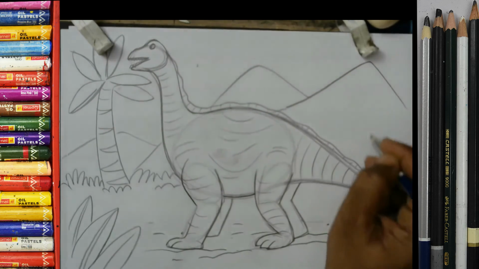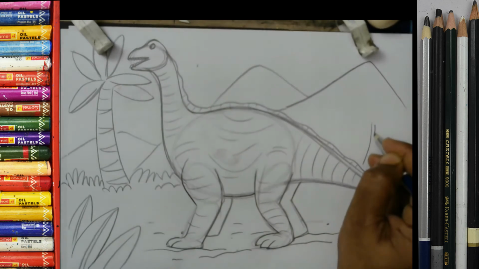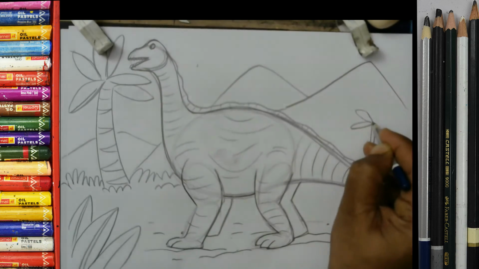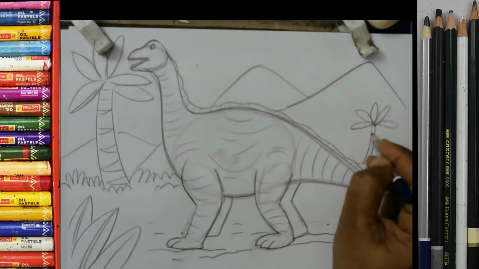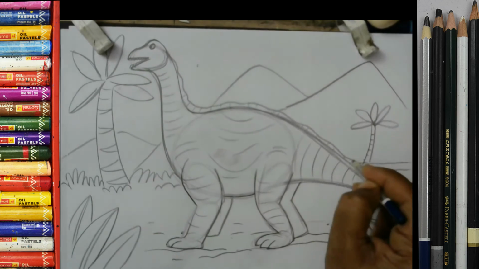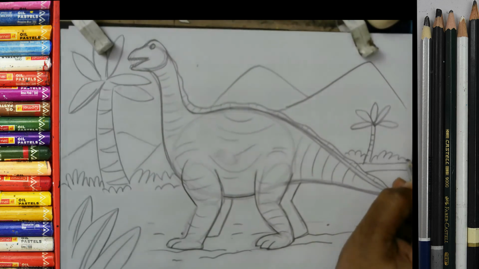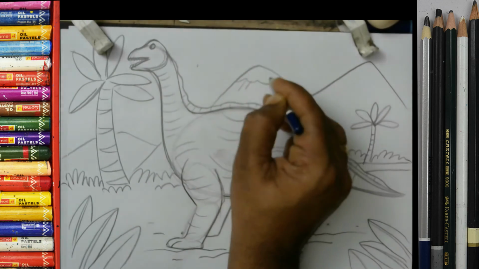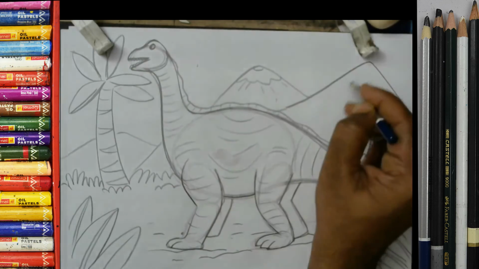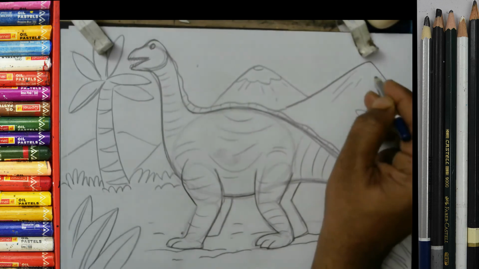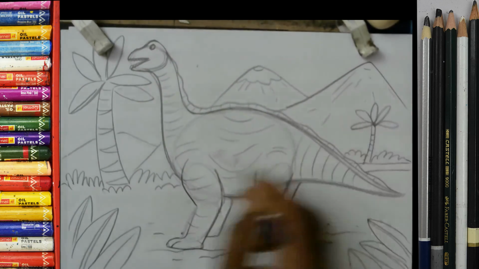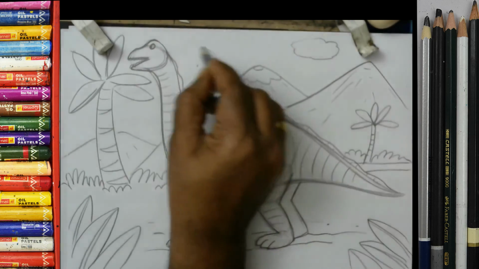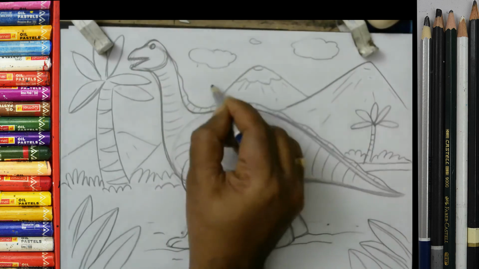Okay, make the small tree, so it's far away. Like this. So then it looks like the dinosaurus time period. Okay. The volcano. At that time you can see the volcano. Just imagine and create. I just imagine and create something like this. Okay.